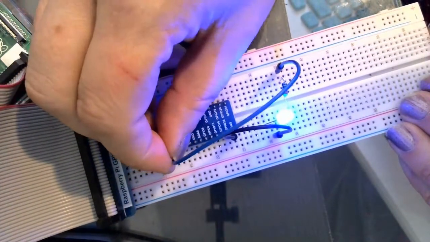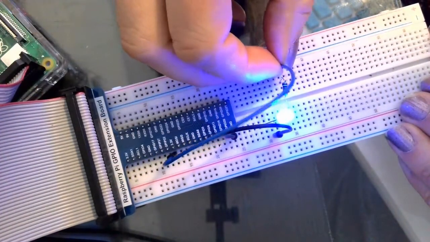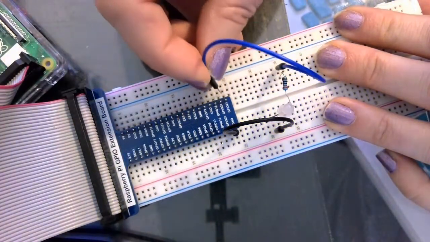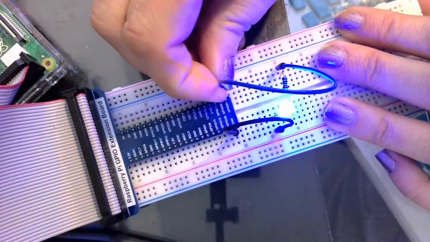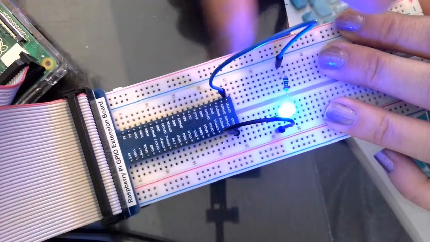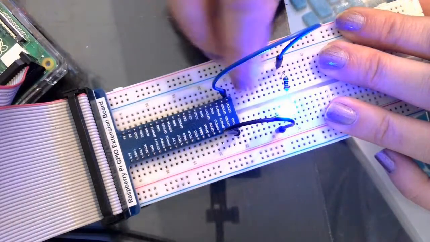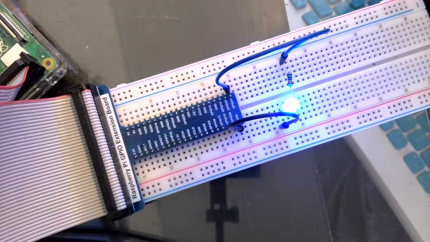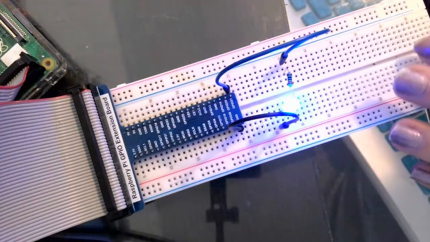So instead of running from the blue leg to 3.3 volts, I'm going to run the blue leg to pin 21. And it comes on because the last time I ran this program, I ended with pin 21 turned on. So it's still an open circuit and sending power through that pin.